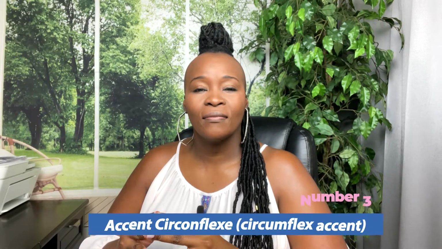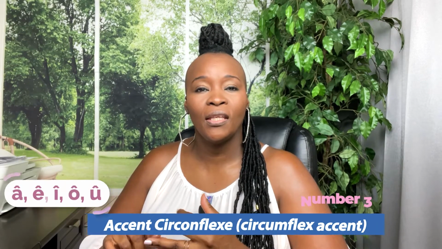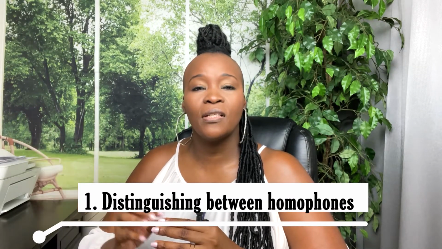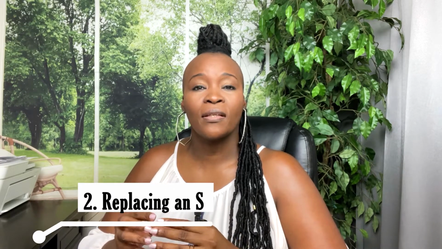The next accent is called accent circonflexe. It appears over the letters A, E, I, O, and U. Accent circonflexe has 2 functions. The first function, it differentiates between homophones, kind of like accent grave does, and accent circonflexe also replaces an S. Almost 50% of French words come from English. So where there used to be an S, you will have an accent circonflexe.